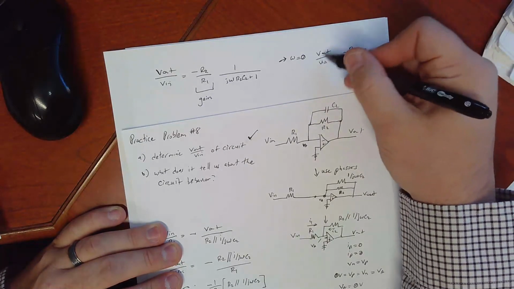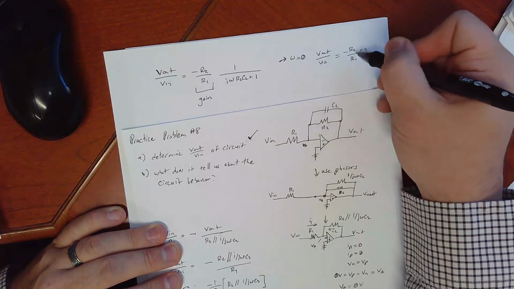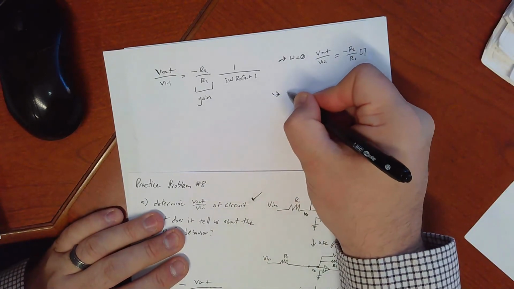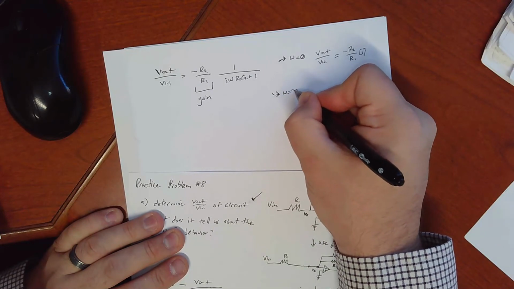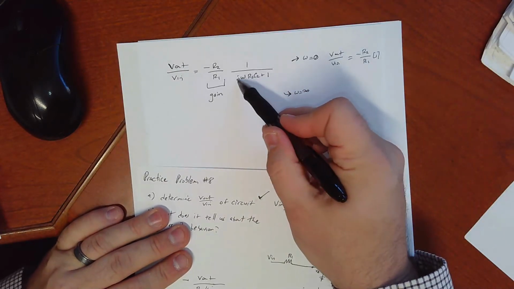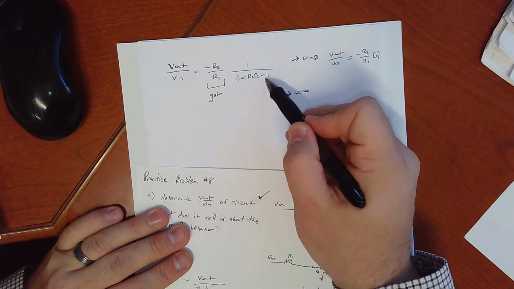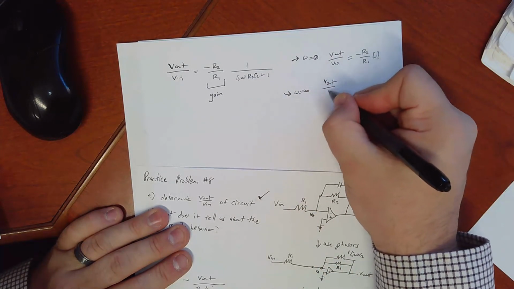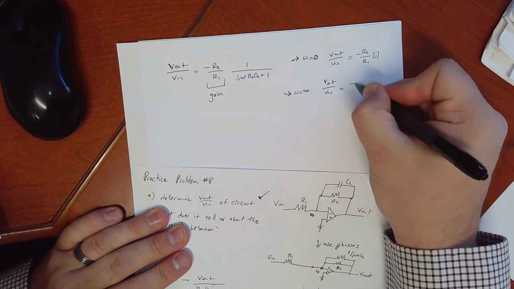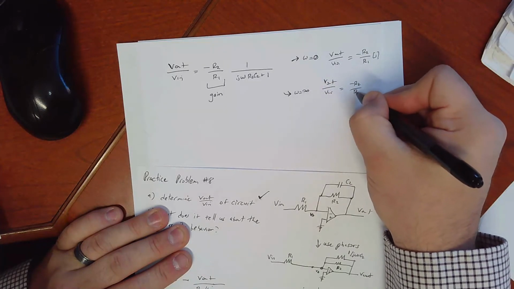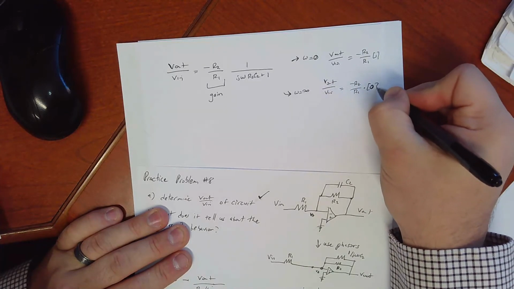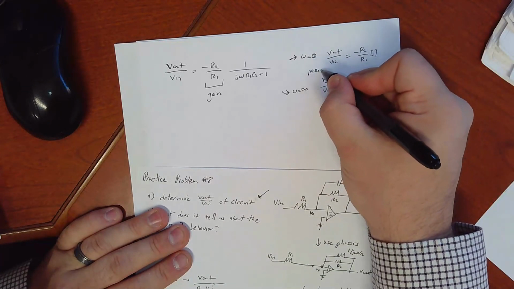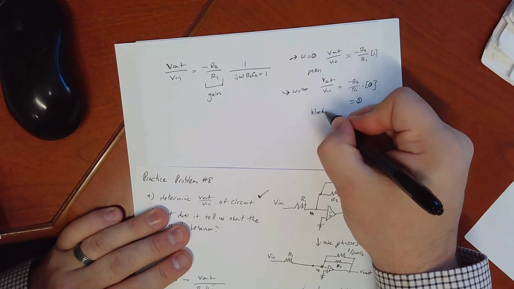And so at the output, it passes through with some gain. And if we look at omega is equal to infinity, here we have infinity. Infinity plus 1 is infinity. 1 over infinity is 0. We get that V out over V in is equal to minus R2 over R1 times 0, which is equal to 0. So it passes here, and it's blocked here.